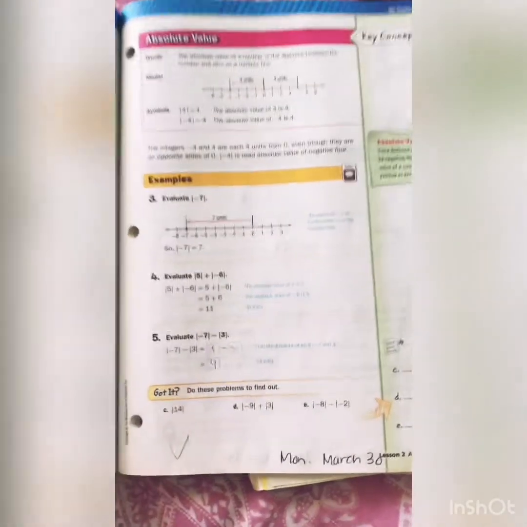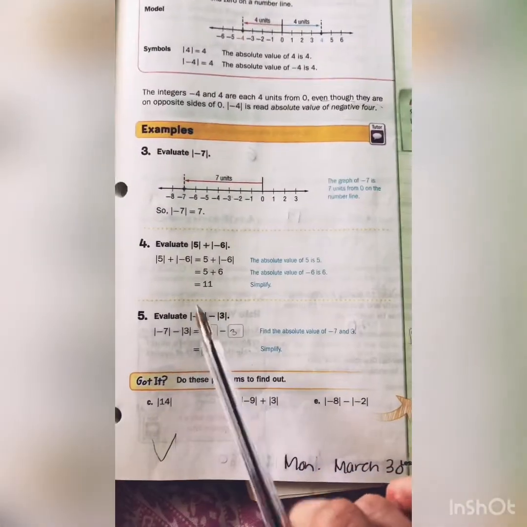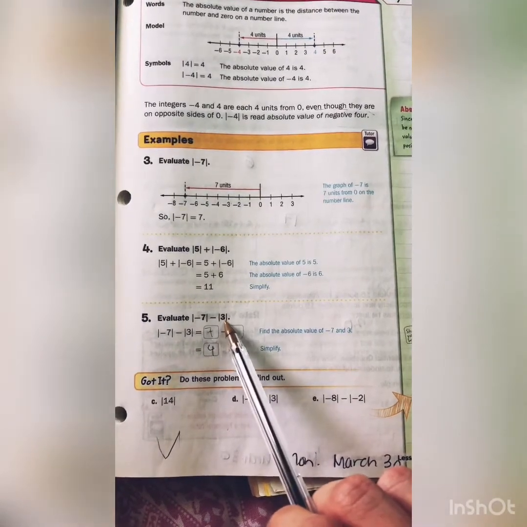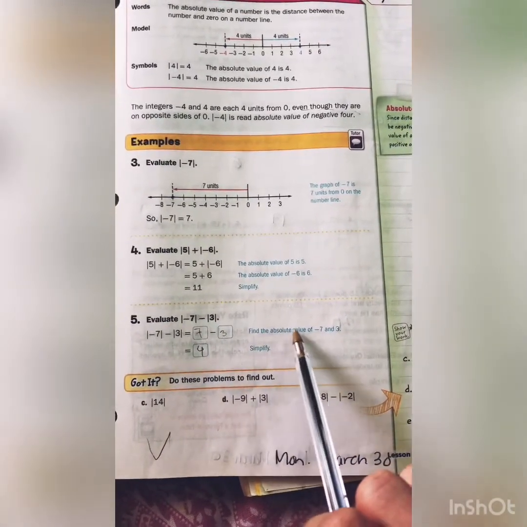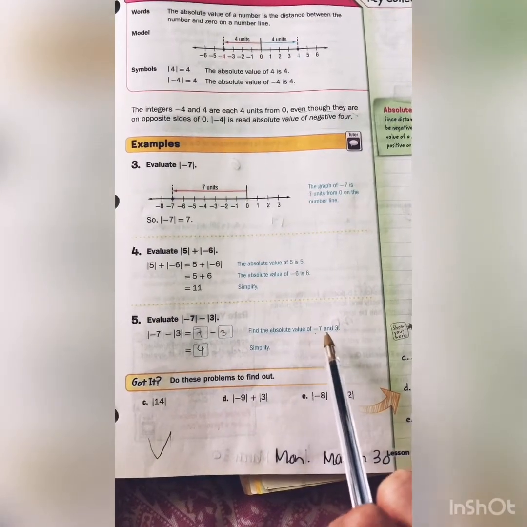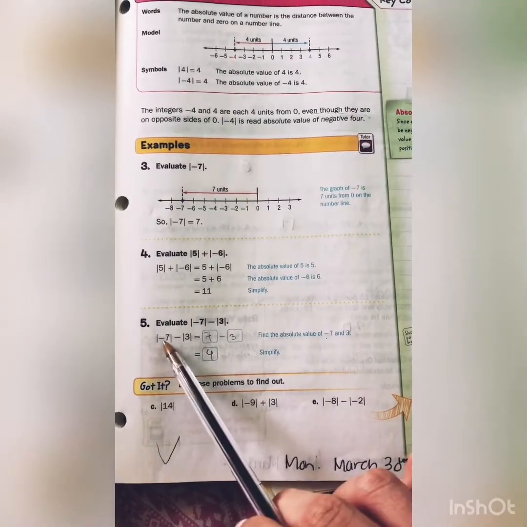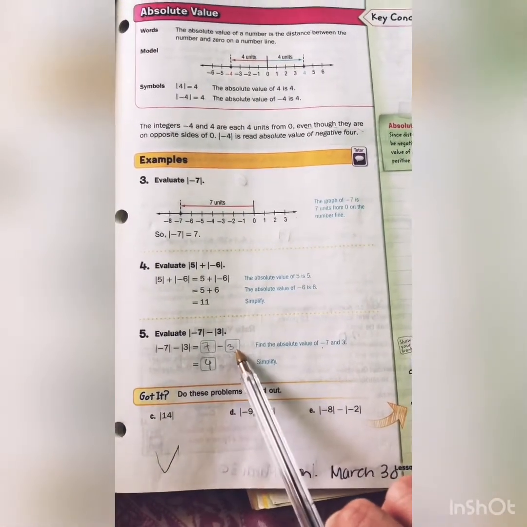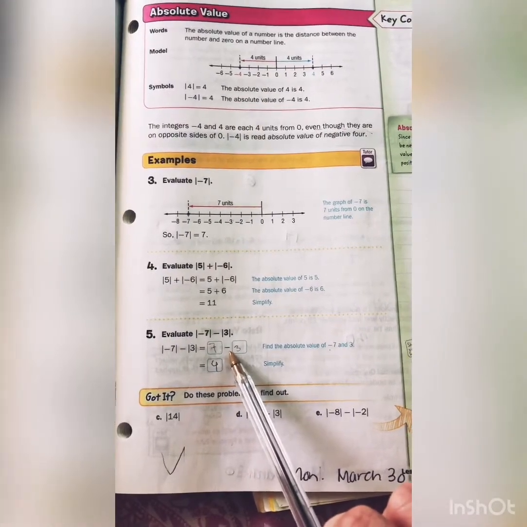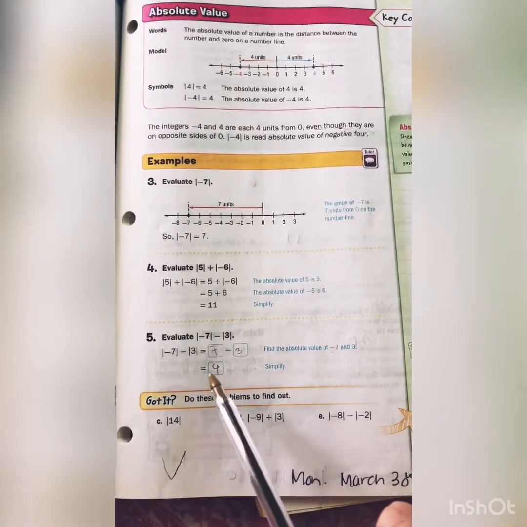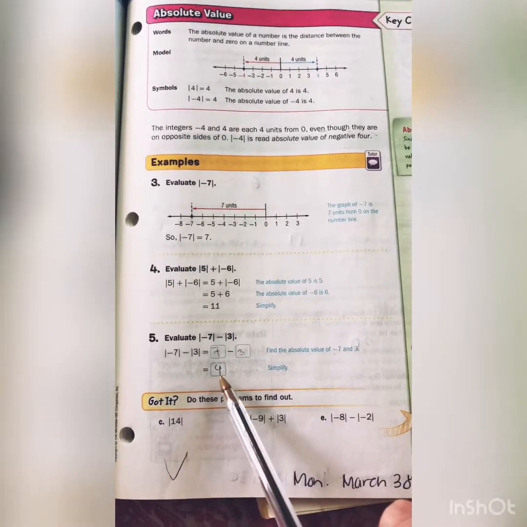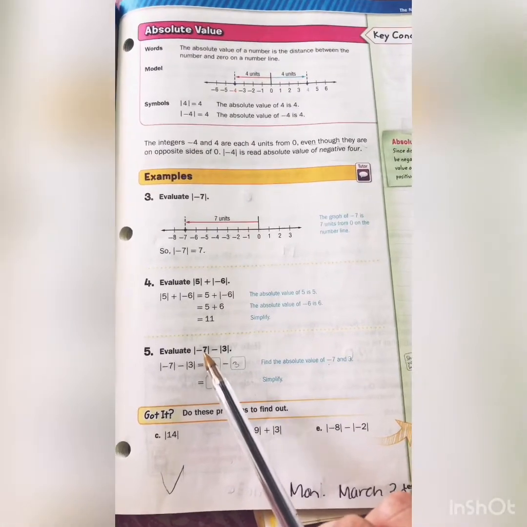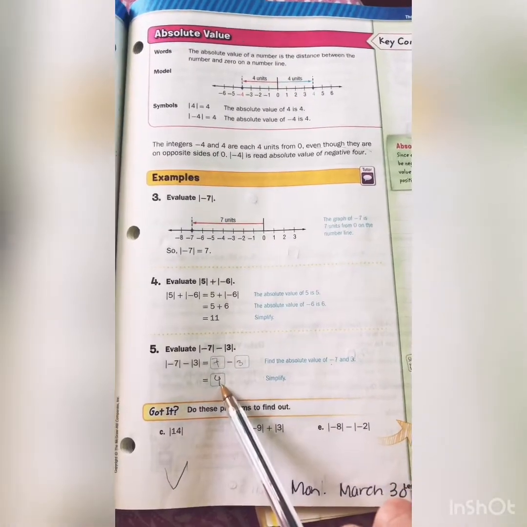Okay? Let's try with another example. Here you have to find the absolute value of -7 minus the absolute value of 3. Okay? Now, find the absolute value of -7 and 3. The absolute value of -7 is 7. The absolute value of 3 is 3. Now we are going to subtract, or simplify as it said. 7 minus 3 equals 4. Okay? It means that the result equals 4.